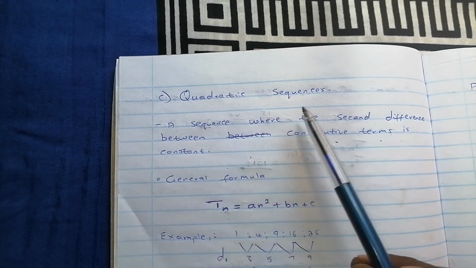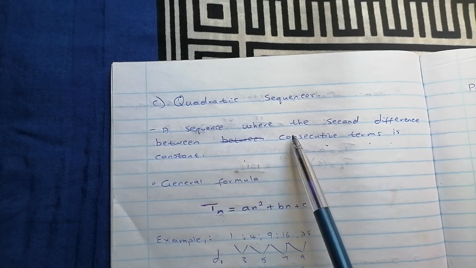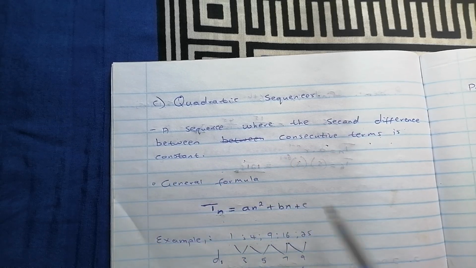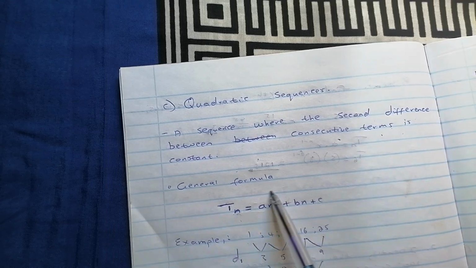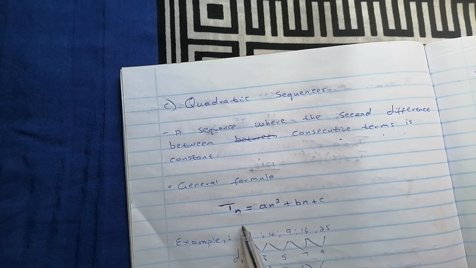So a quadratic sequence is a sequence where the second difference between consecutive terms is constant. So this is the general formula of the quadratic sequence. As you can see, it looks like a quadratic equation.